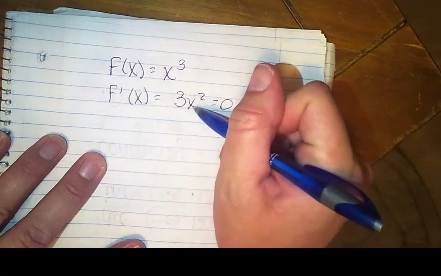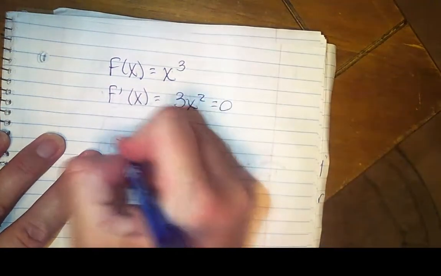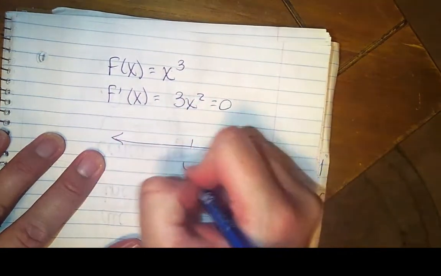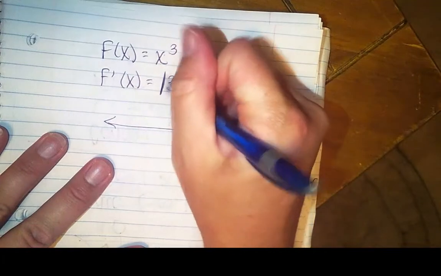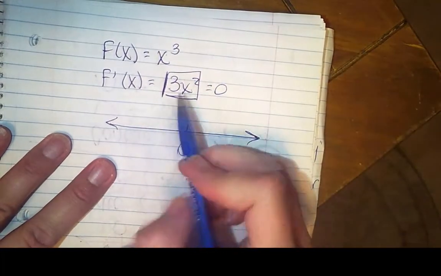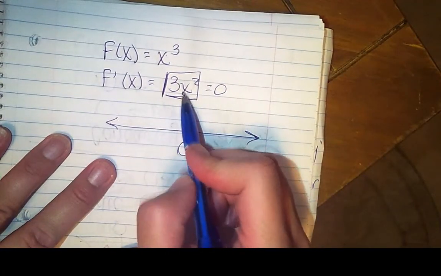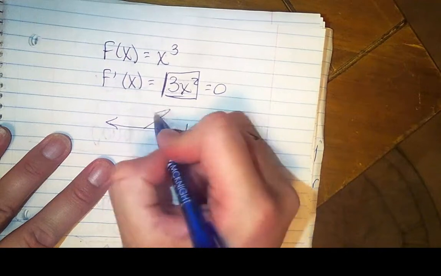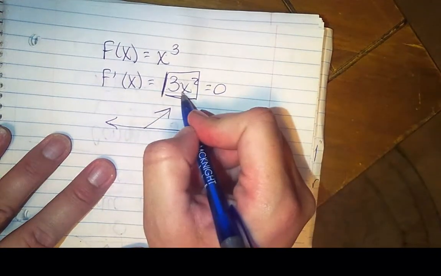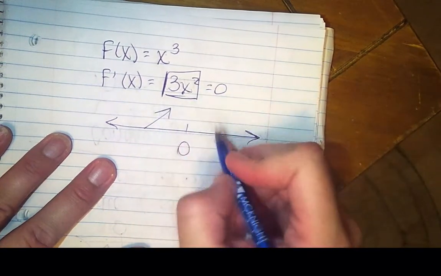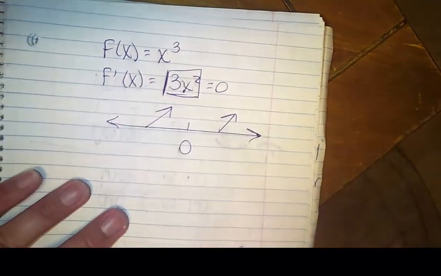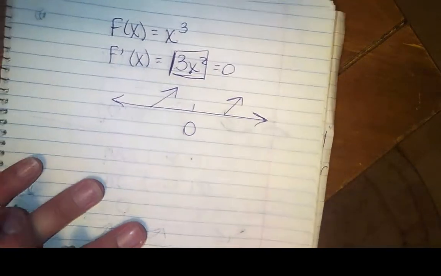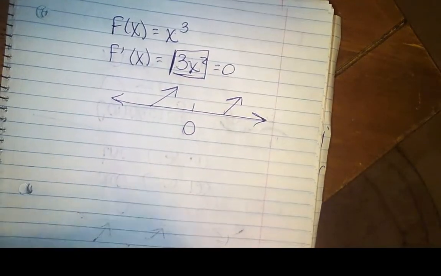If I use negative 10, negative 10 squared is positive times 3 is positive. If I use positive 10, 10 squared is positive times 3 is positive. So we find it's increasing on the entire interval. It's increasing for all real numbers.